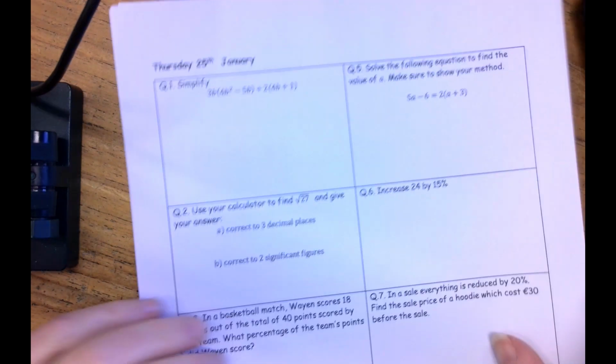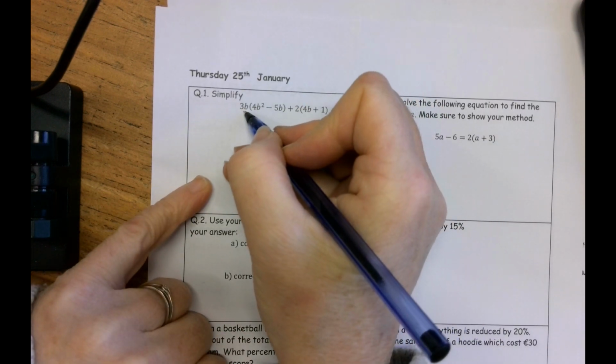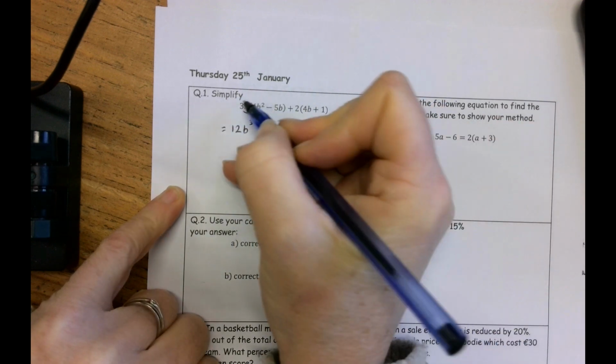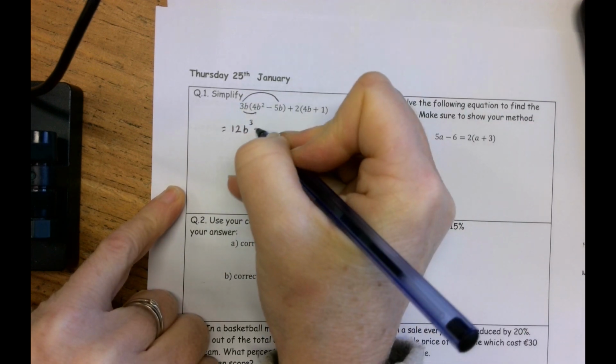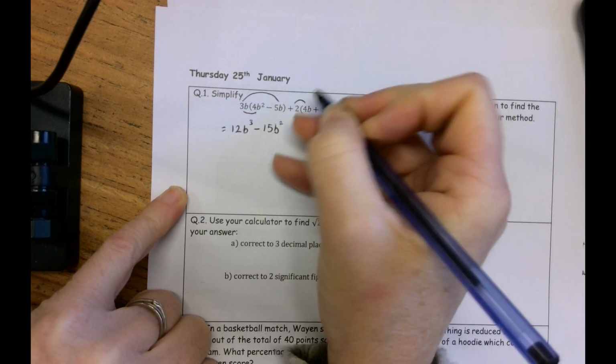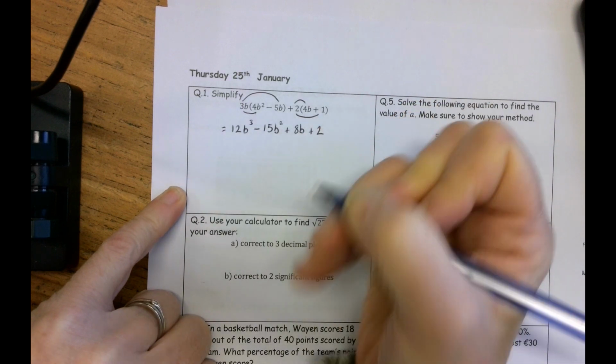Okay, the last day. Here we've got Thursday. Simplify. Now, this is getting a bit nastier. So I'm going to multiply 3b by 4b squared. Will give me 12b cubed. 3b by minus 5b is minus 15b squared. 2 by 4b is 8b. And 2 by 1 is 2.